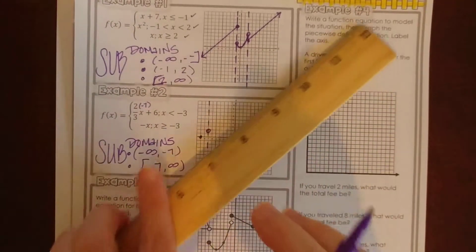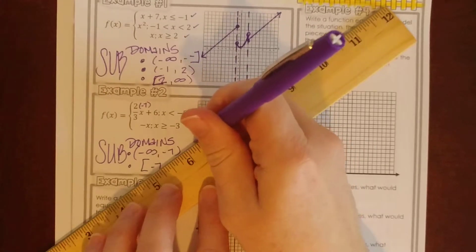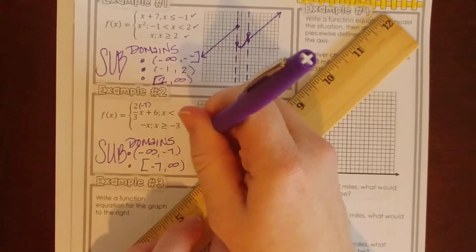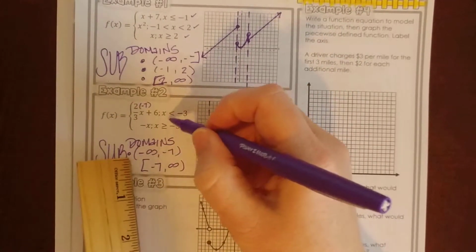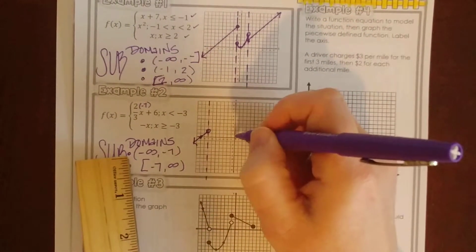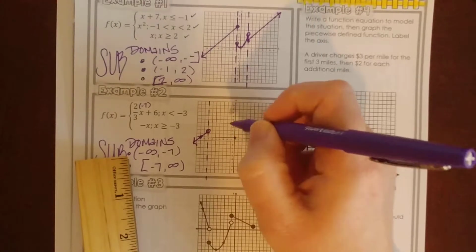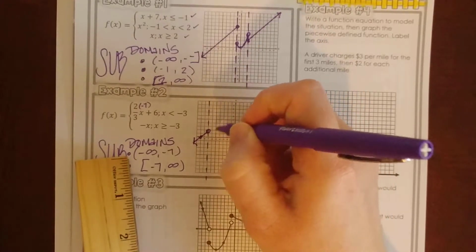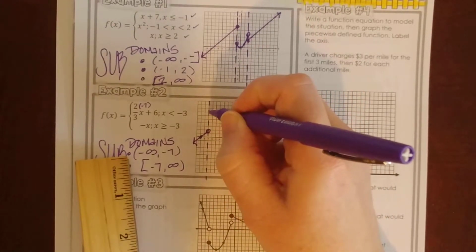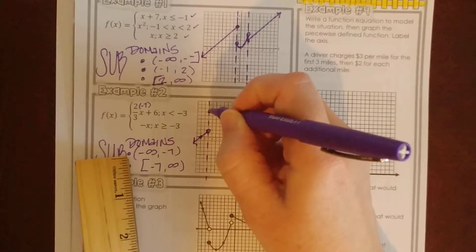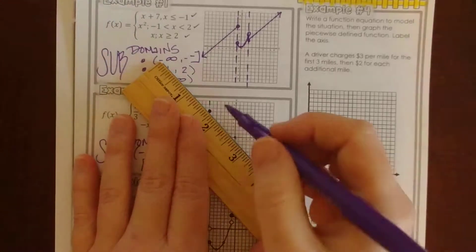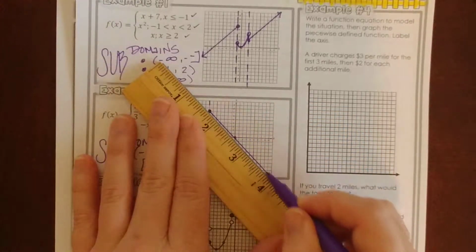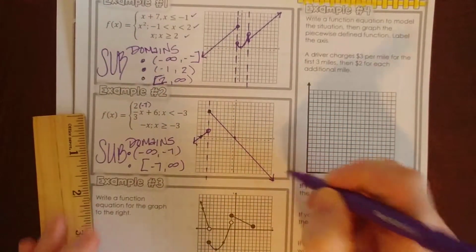So that's kind of my guiding point here. And then he gets an open circle because he doesn't own the fence. -x owns the fence. -x goes through the origin, and then at -7, f of x equals +7. So I'm going to connect the two lines between -7, 7 and 0, 0.